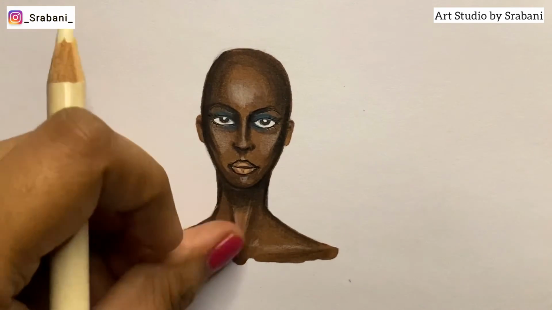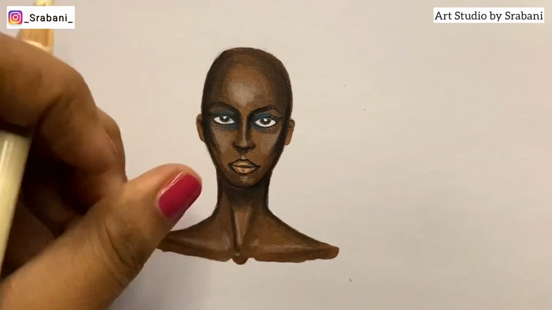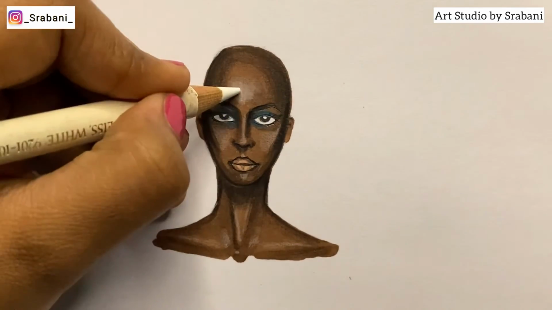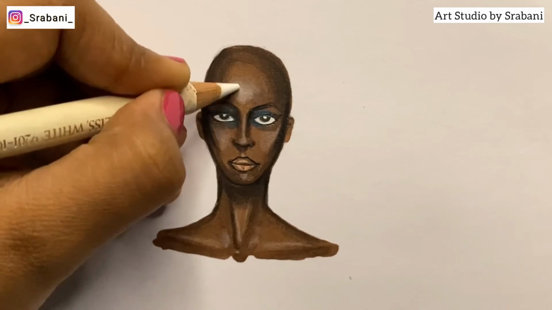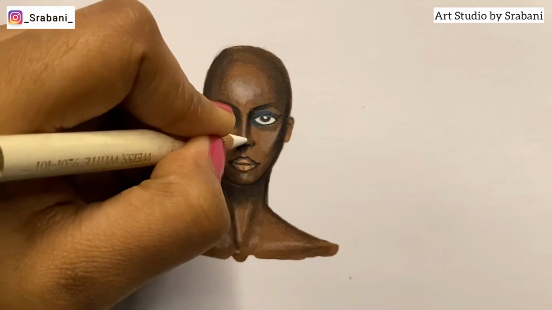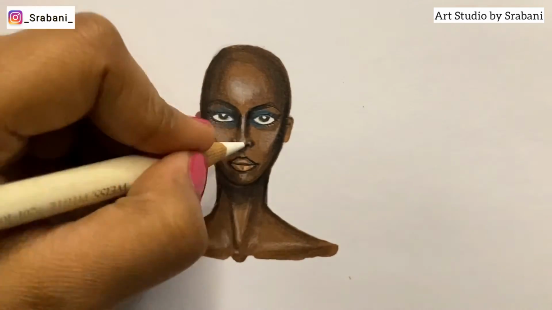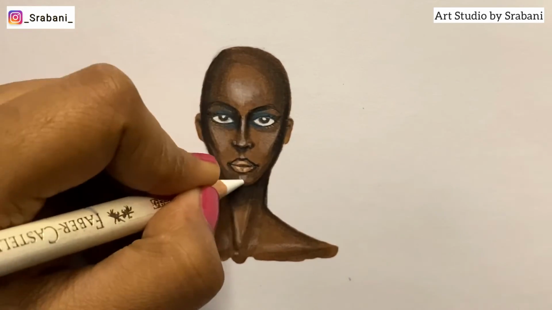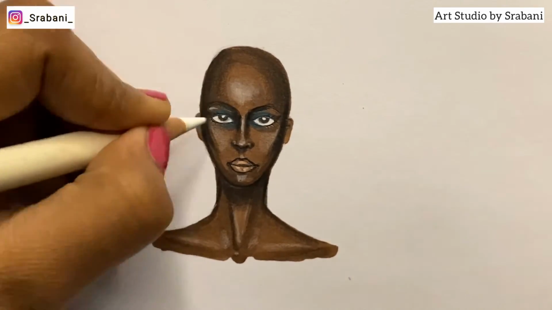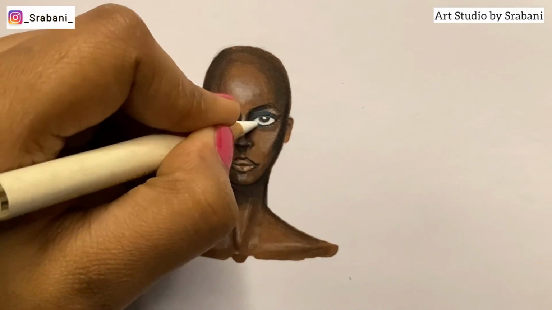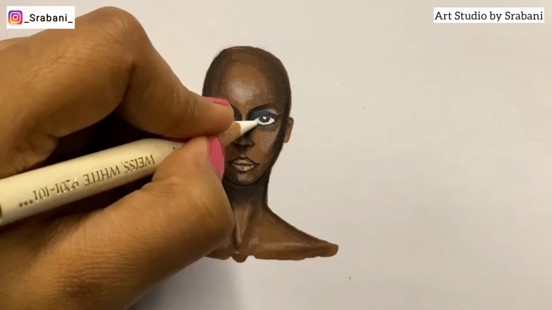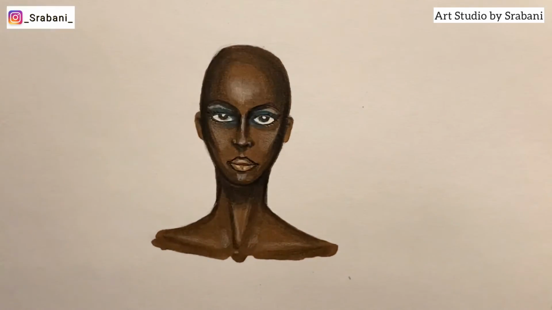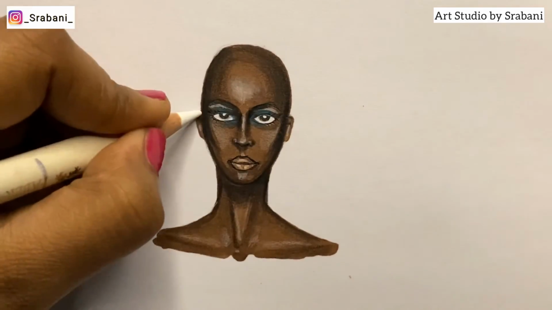First I have started with the ivory for very minimalistic highlights, and after that I will use the white because white is brighter, and this I'm doing on the forehead and the tip of the nose. Here you can see guys how the nose is looking very sharp. So keep your nose very highlighted in the center and use lots of darkness on the sides, that is the bridge of the nose. This will give you the effect of a longer and sharper nose.